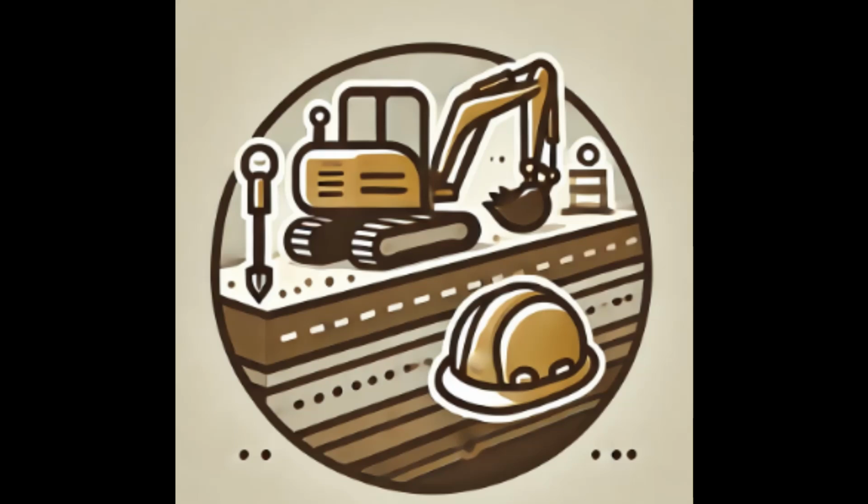Mm-hmm. What about those access and egress points, getting in and out of the excavation? Any special rules for those when you're using benching? Oh, absolutely. OSHA's got rules for where they go and how they're designed to make sure it's safe to get in and out, even with all those different levels. So always a way in and a way out, no matter what.